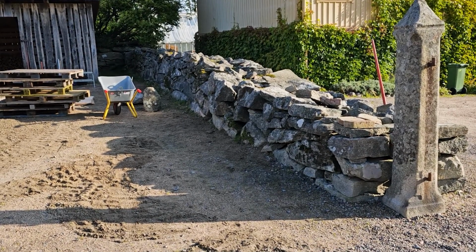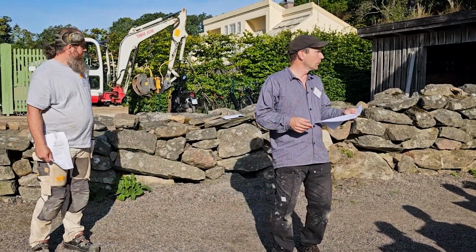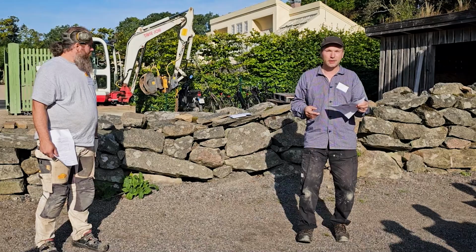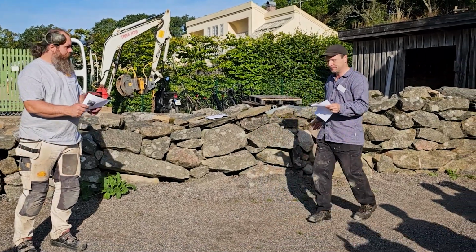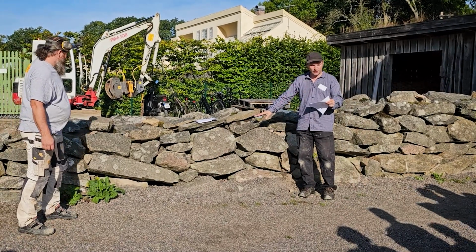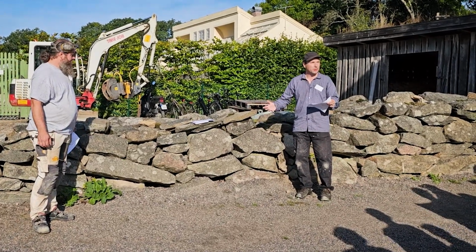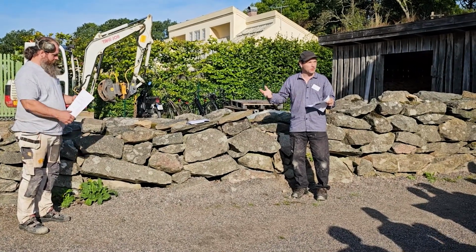When we come to a wall, we want to examine it and we want to document. So first, we shall identify the character and the material. So, what do we have here? We can look at the size of the stones. What kind of stone is it? Is it limestone? Is it gneiss? Is it granite? What type of stone is it?